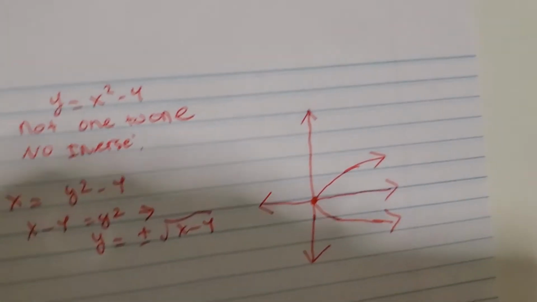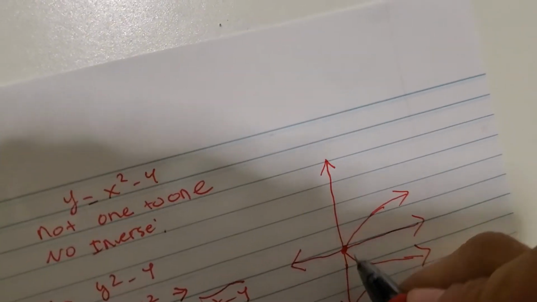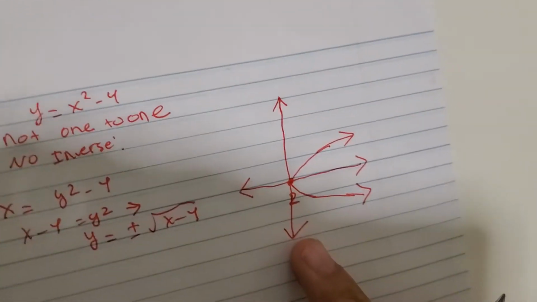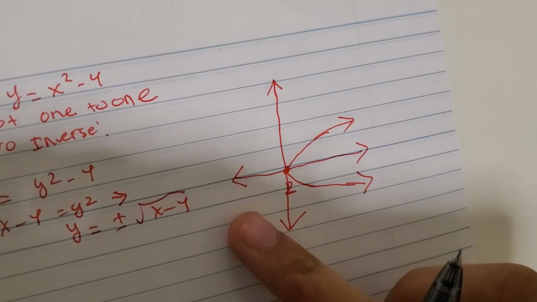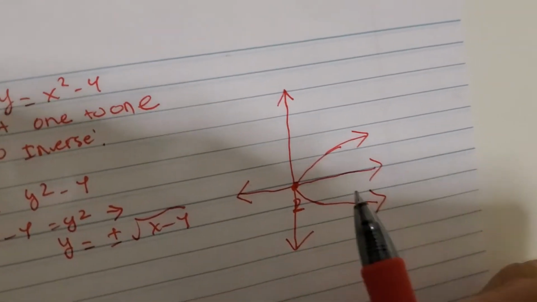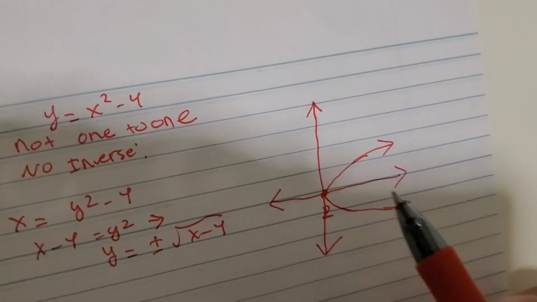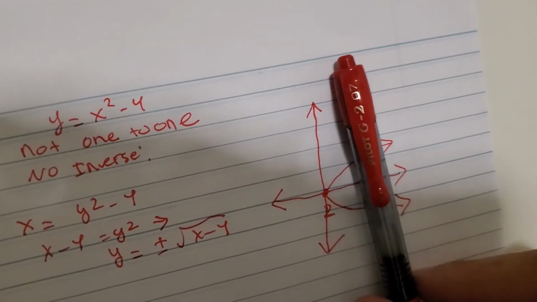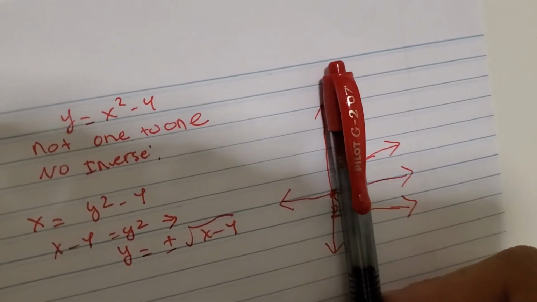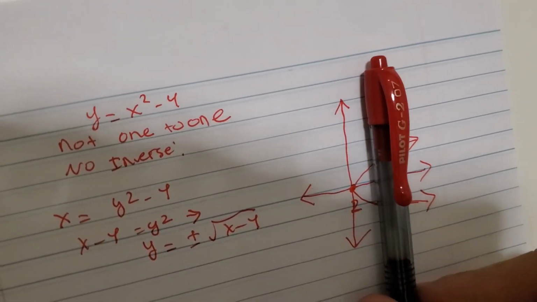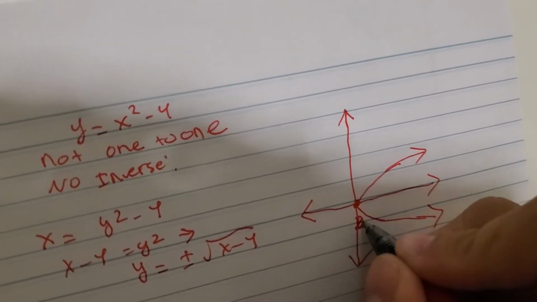So it looks something like that. It'll be shifted to 2, so let's just say that's 2. We start at 2. The general shape of the graph looks like this, and it fails the vertical line test. You guys look, it fails the vertical line test. It should be at 4, my bad.